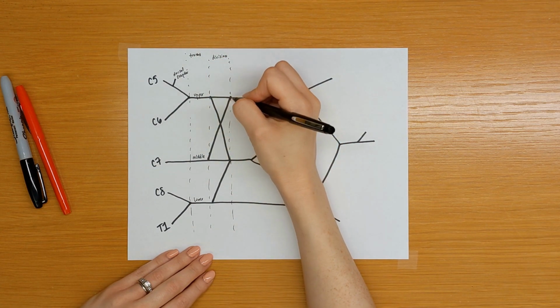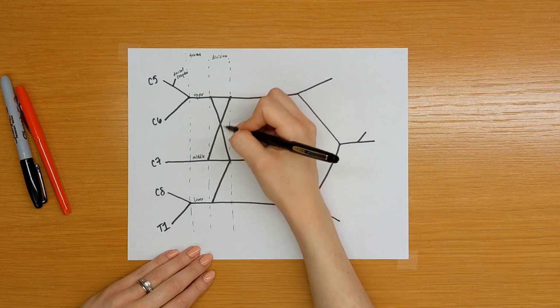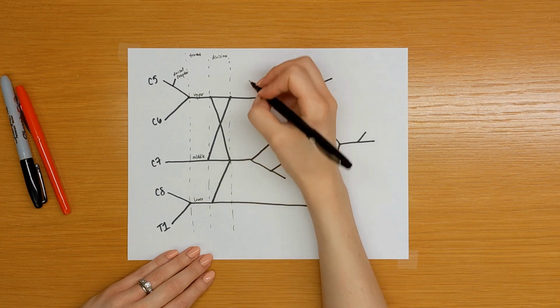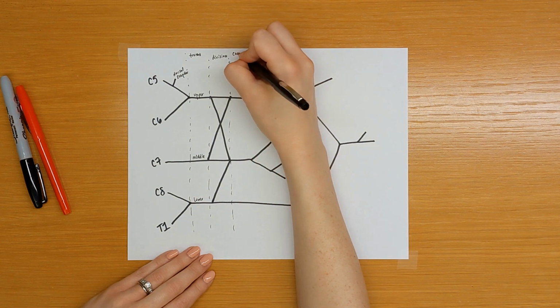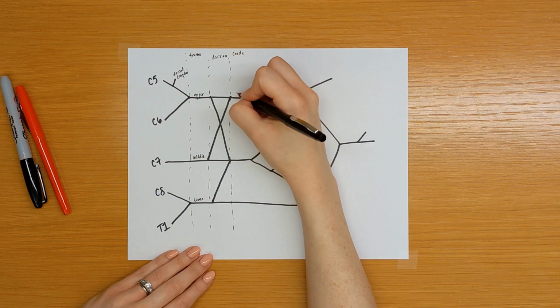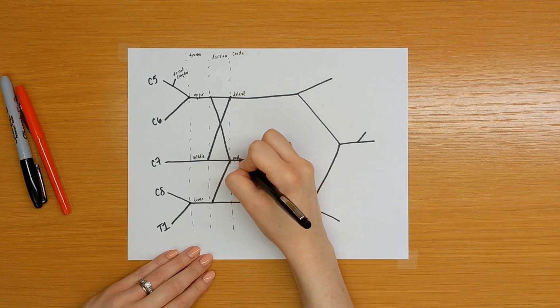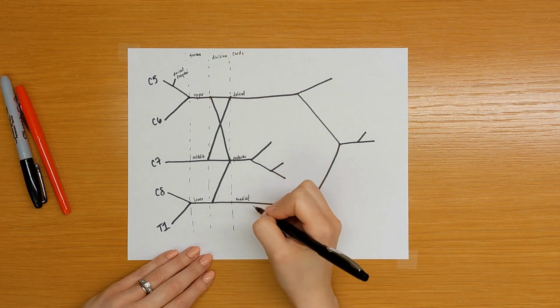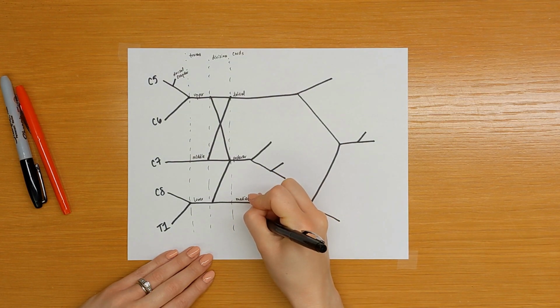The upper trunk divides, the middle trunk has its divisions, and here's the lower trunk with its divisions. Those divisions, when they come together, form the cords. There's the lateral, posterior, and medial cords. These are so named based on their relationship to the axillary artery.